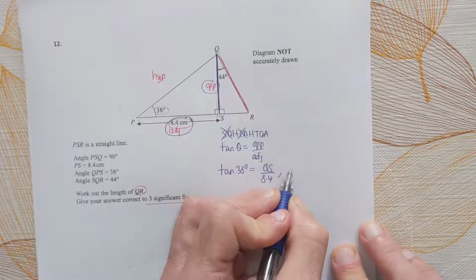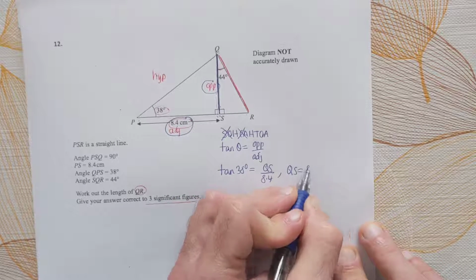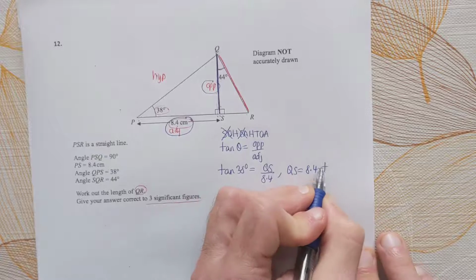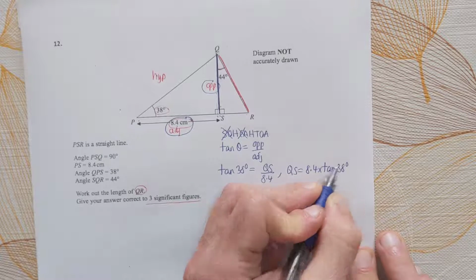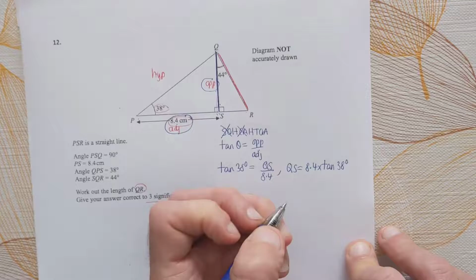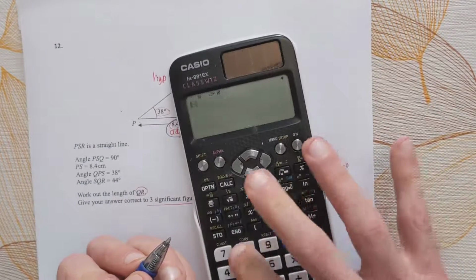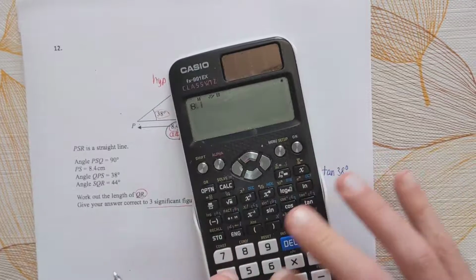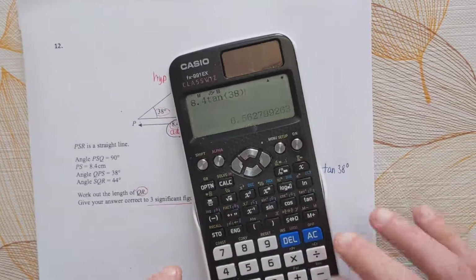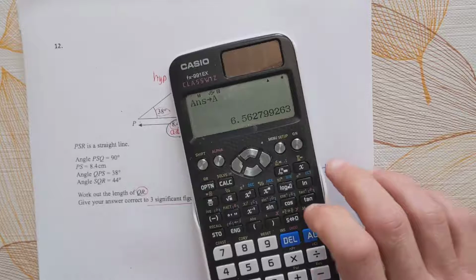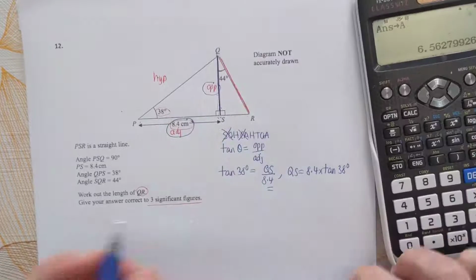And so QS equals 8.4 times tan of 38 degrees, which is 8.4 tan 38, and store that in the memory slot A, so 6.56.